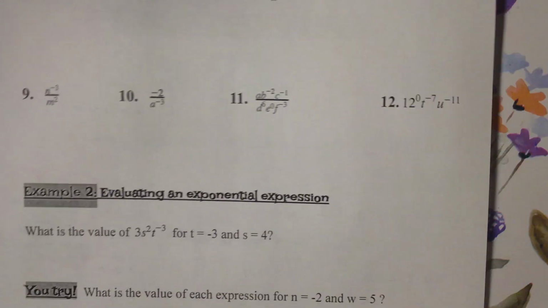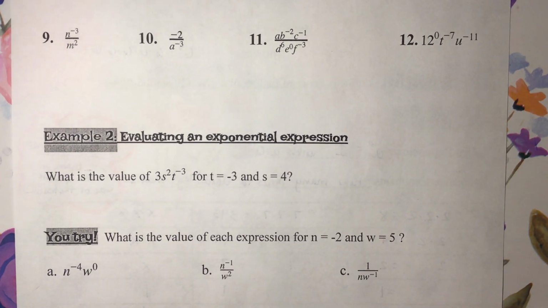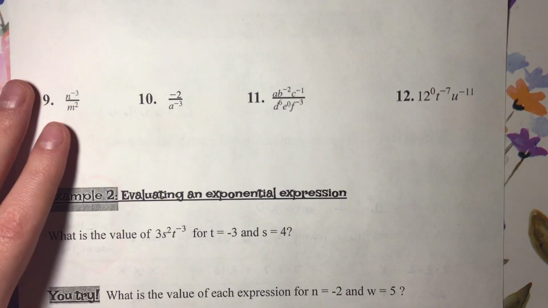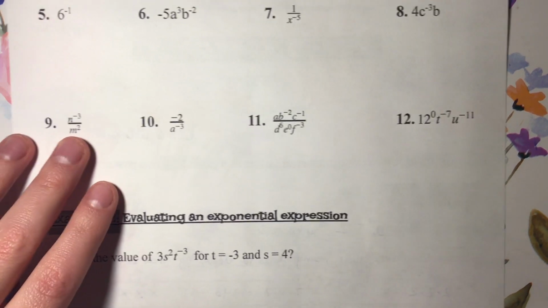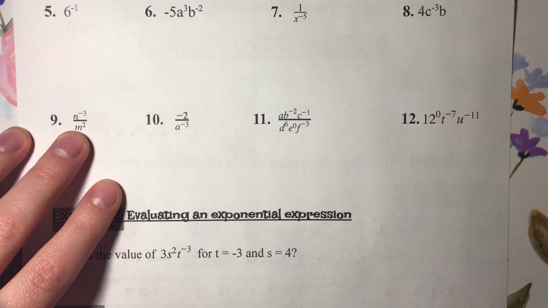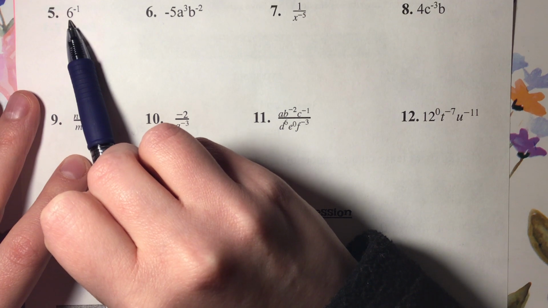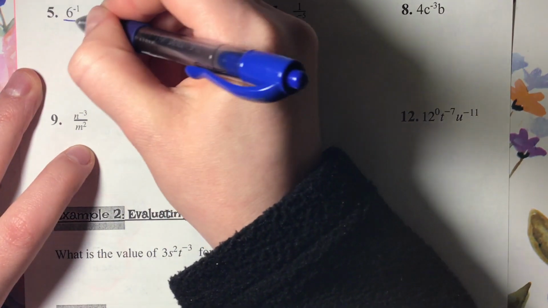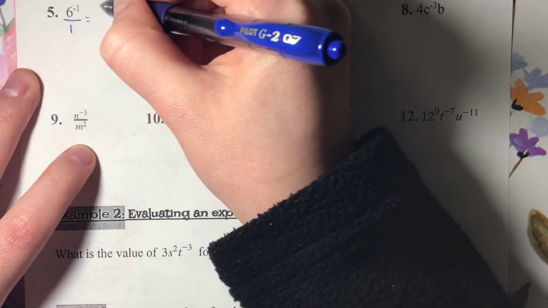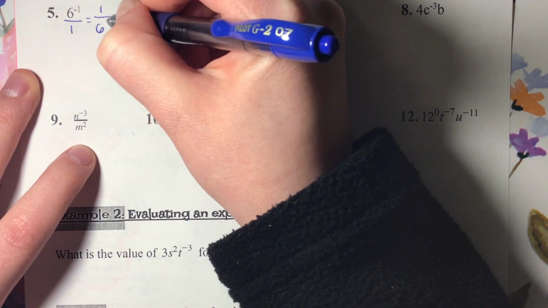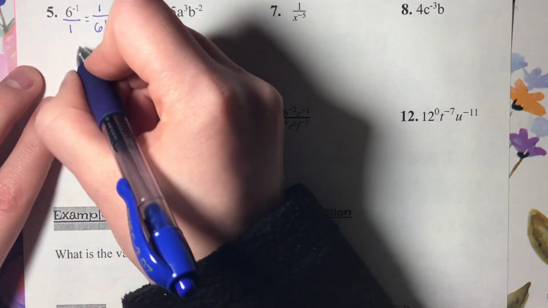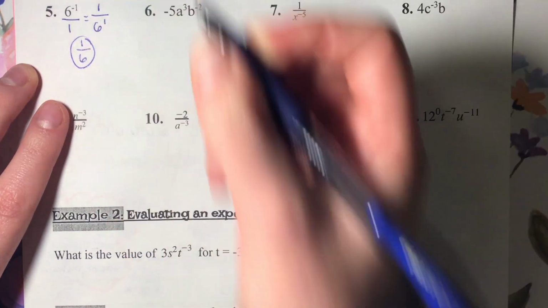Let's simplify a couple more expressions. For number 5, I have 6 to the negative 1. My bad, that's not on the screen. Okay, so I have 6 to the negative 1. I'm going to take this 6 to the negative 1, and I want that negative exponent to be on the correct side of the fraction. So this is going to be 1 over 6 to the first. Well, 6 to the first is just 6. So I actually have 1/6 for that answer.